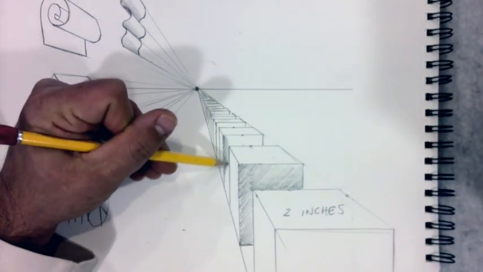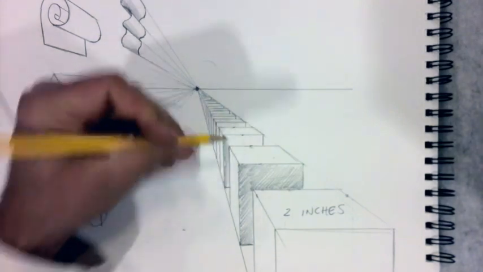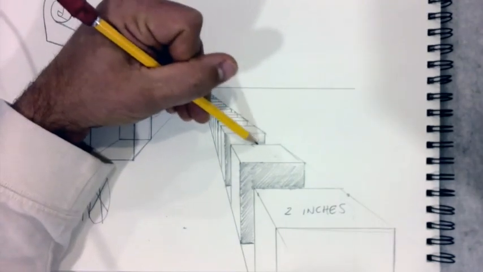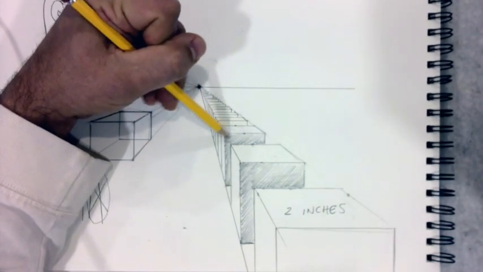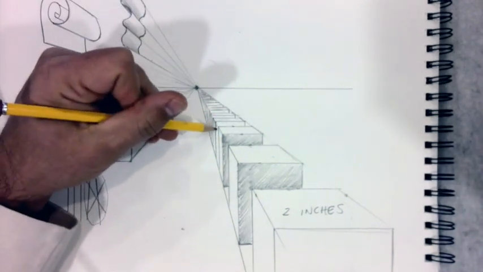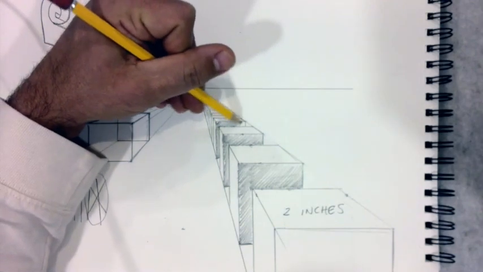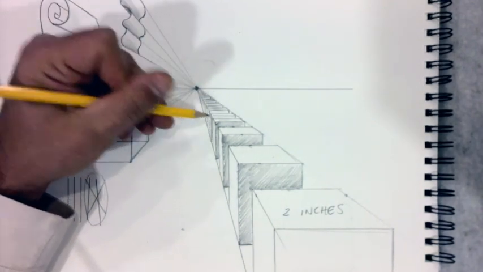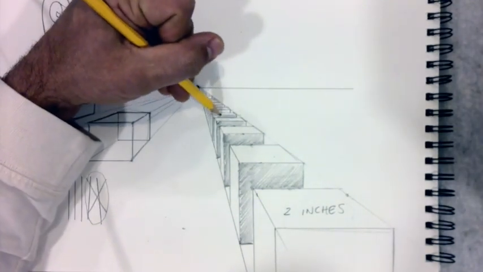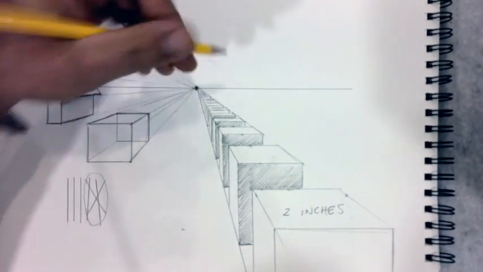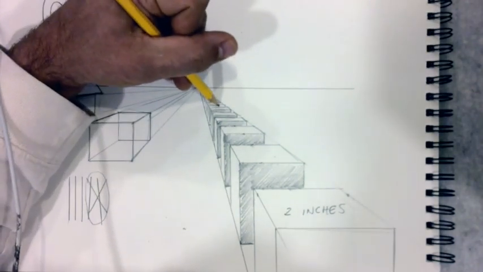Actually, I'm going to do the next one. Kind of cut that off right there if I want. Yep, do this for a few stacks of them and you'll really create this believable space. Really enhances the form.